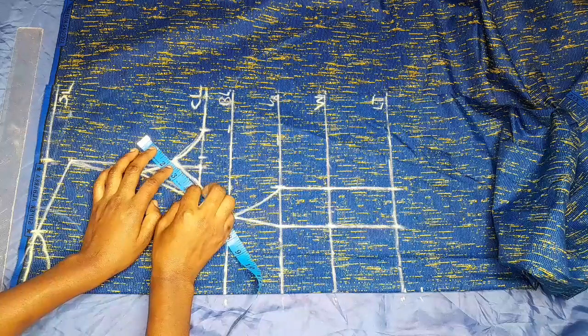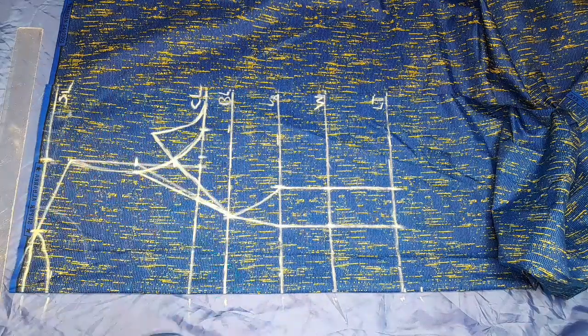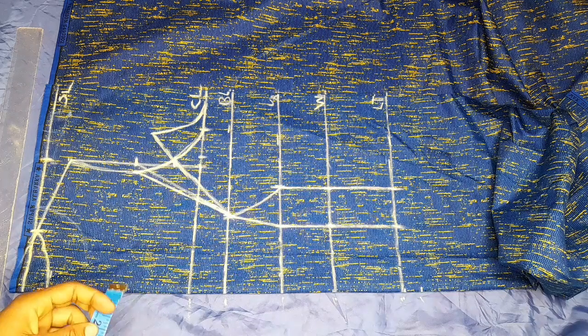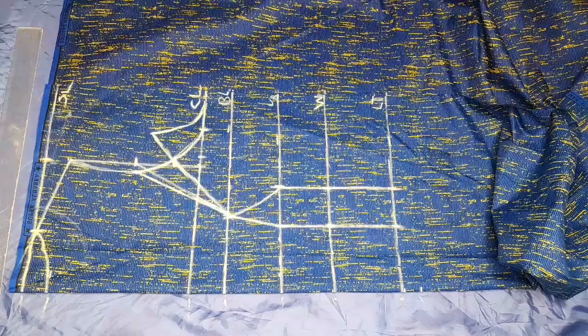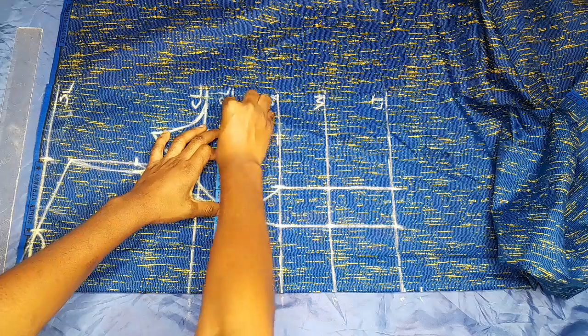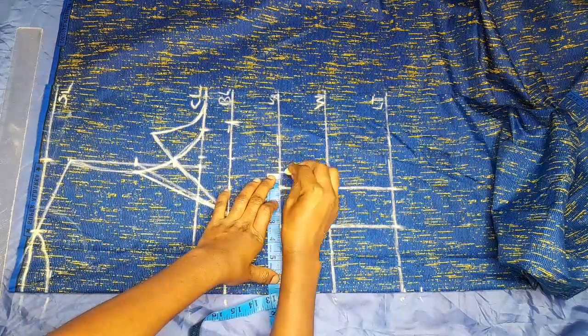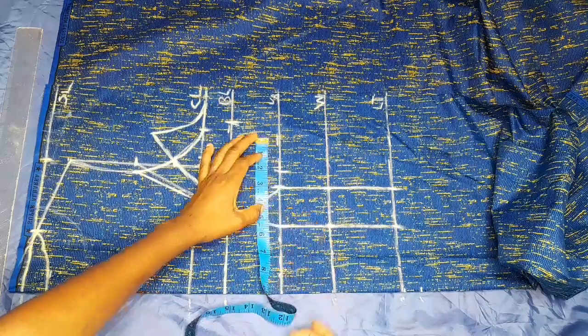And then from that second line, I add 2 inches to give it a good shape. So guys, as you can see, I'm almost done with the front. I'm just going to measure all the other remaining measurements, the bust line, the waistline, so that I can know where I can cut.